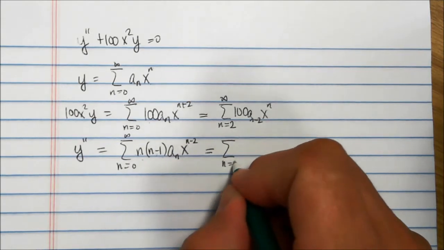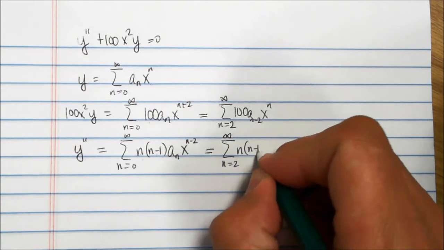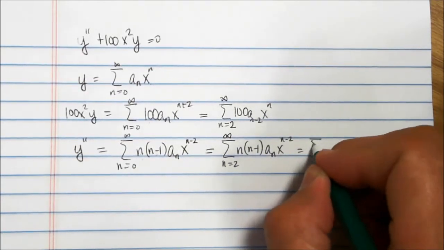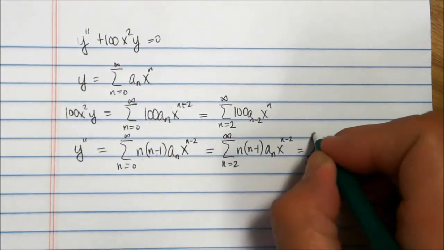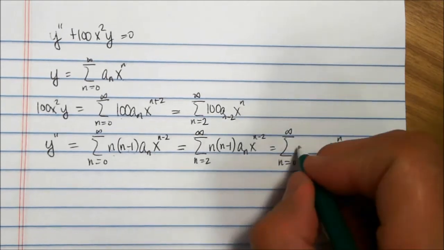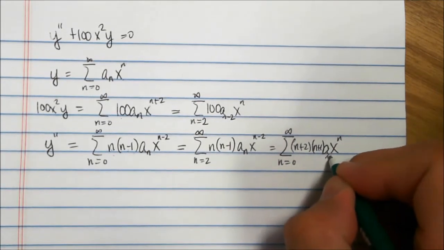So I get n = 2 to infinity of n(n−1) a_n x^(n−2). Then I'll shift this series so that I have x^n here and not x^(n−2). And that'll give me (n+2)(n+1) a_(n+2).